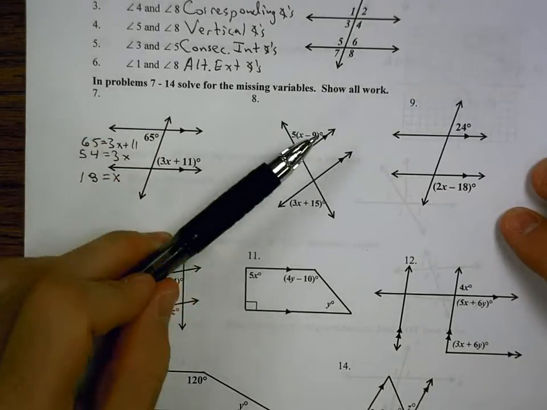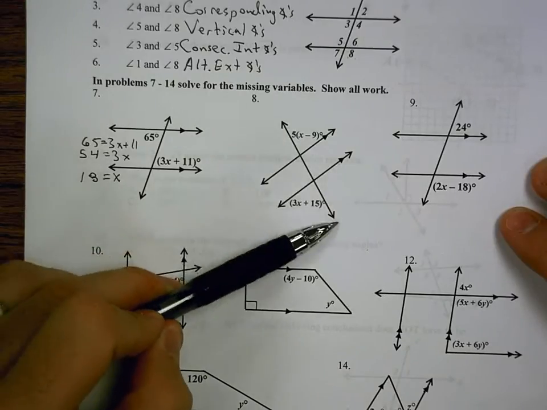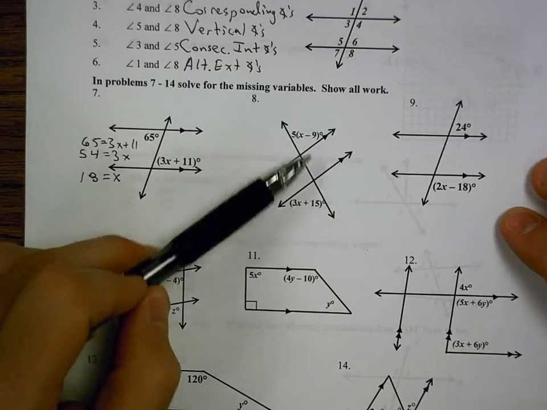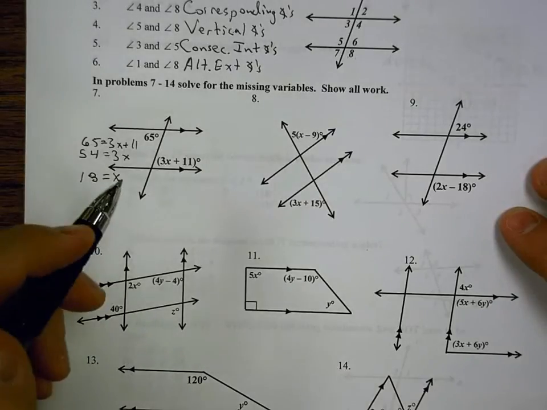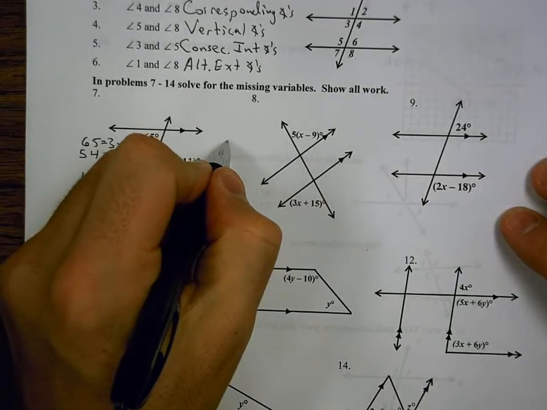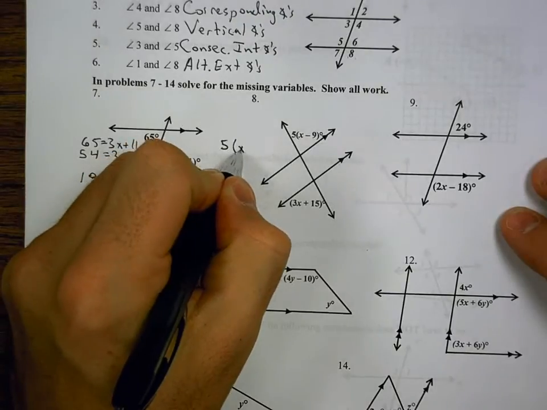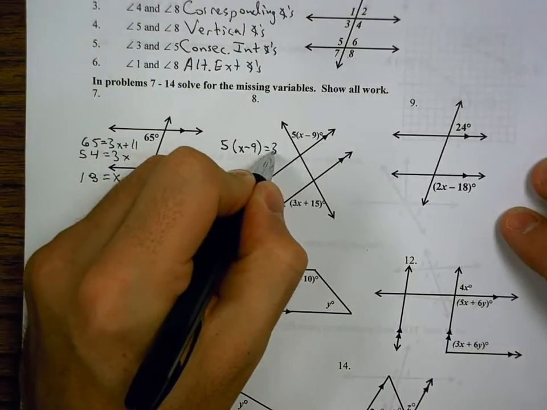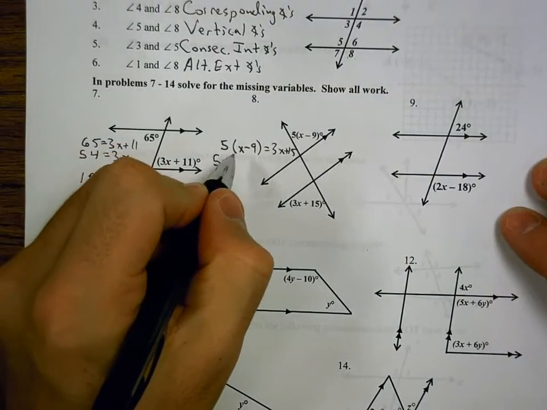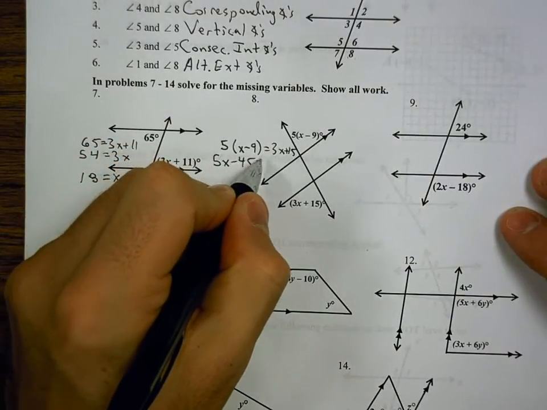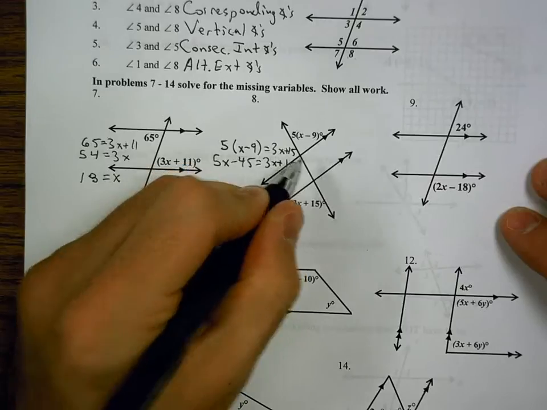In number 8, I have my two parallel lines here. My transversal goes through them. I'm looking at angles on opposite sides of the transversal outside the parallel lines, so those are alternate exterior. Alternate exterior are equal, so I set the two values equal. I'm going to distribute the 5. 5x minus 45 equals 3x plus 15.